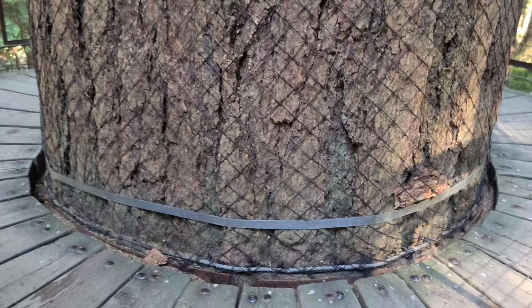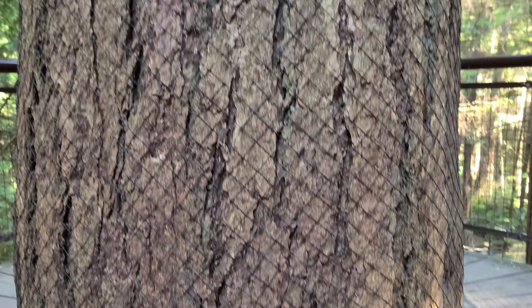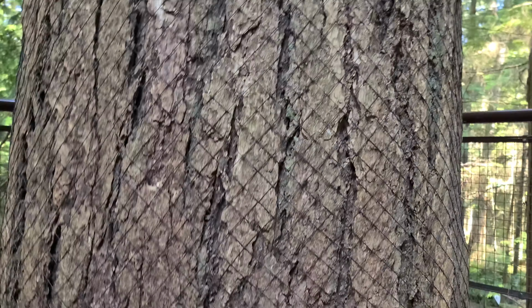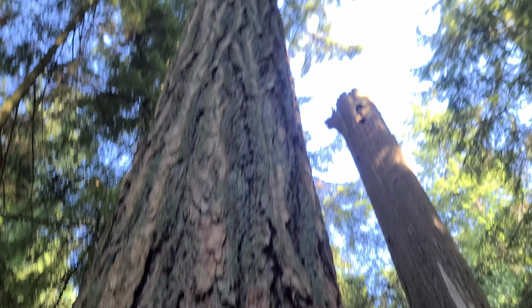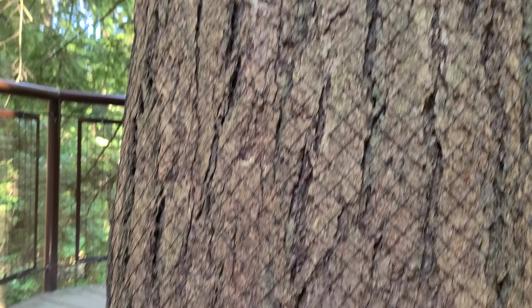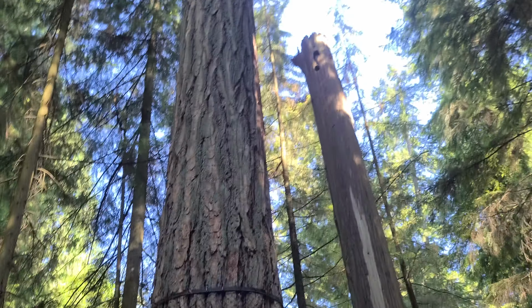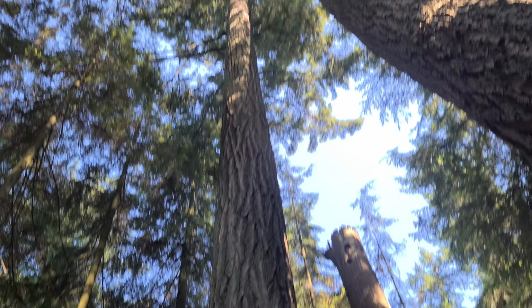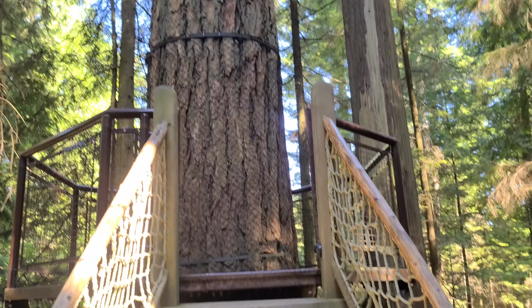This is a Douglas fir tree, which is more or less more than 500 years old. Maybe this is about a 600-year-old tree. It's a very big, tall tree, about 120 feet into the air. So this is, yeah, more than half a millennium old.